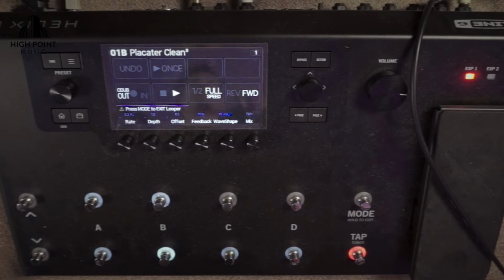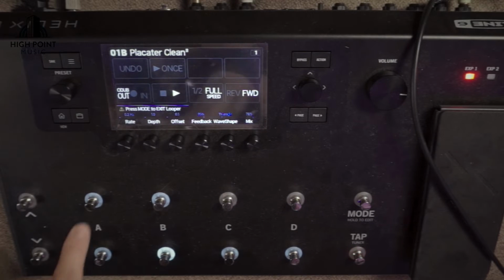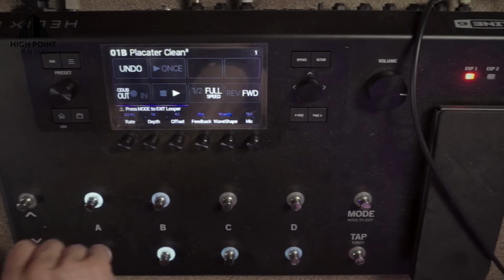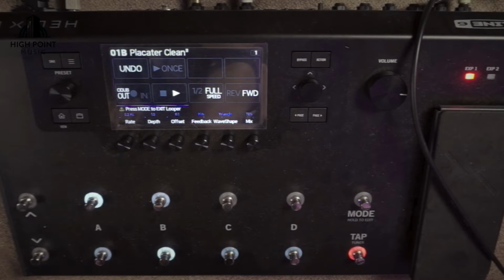Okay. Also, on top of that, if you want to remove that last little overdub, we just come in with the undo function, push that there, and that gets rid of the last layer.